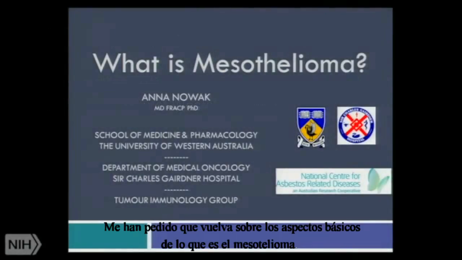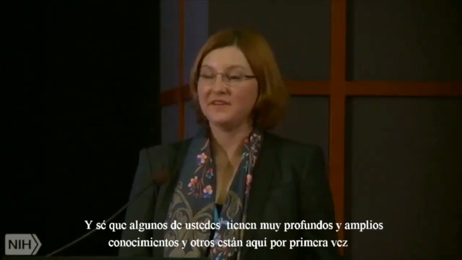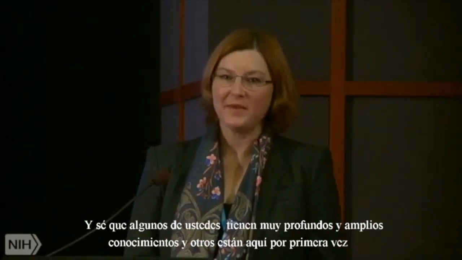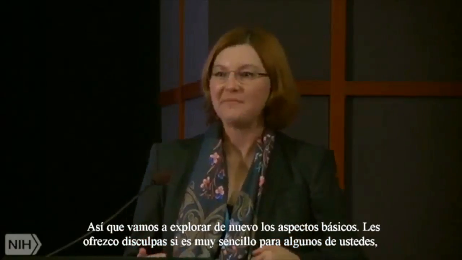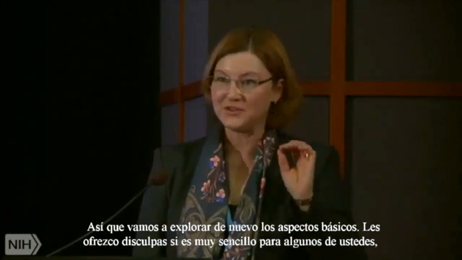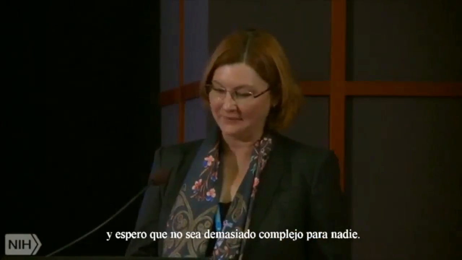I've been asked to go right back to basics to what is mesothelioma. I know that you'll have a very varied level of knowledge. Some of you will have done a lot of reading and others will be here for the first time. So I am actually going to strip it right back to basics. I apologise if it's too simple for some. Hopefully it's not too complex for anyone.